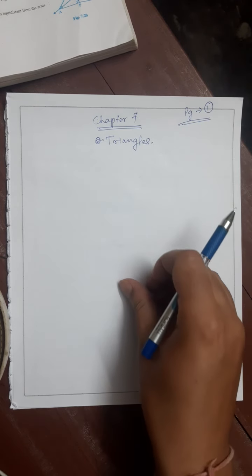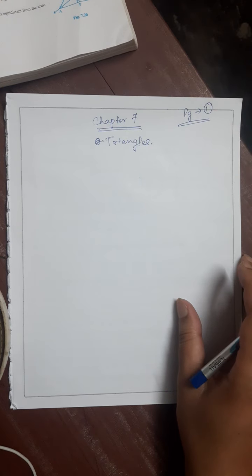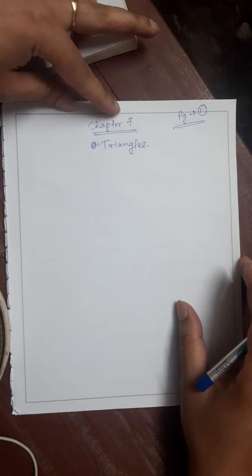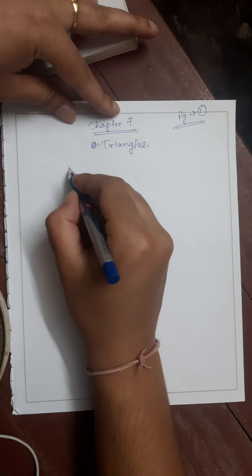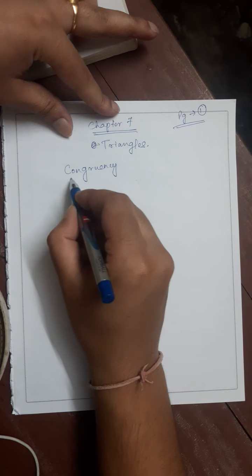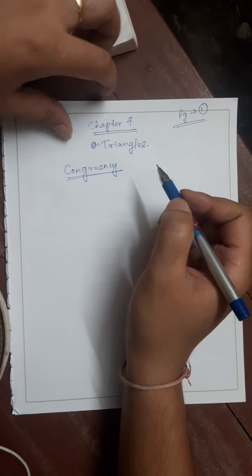Hello student. So this is the new chapter of maths, and the chapter is triangle. This is basically congruency of triangle. So first of all, we have to understand what is congruency.